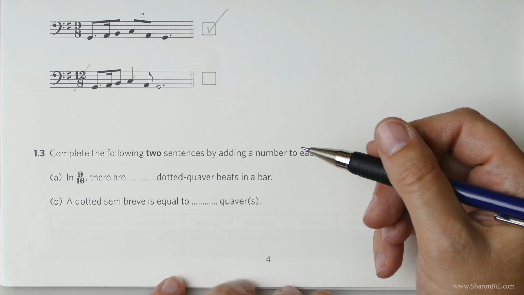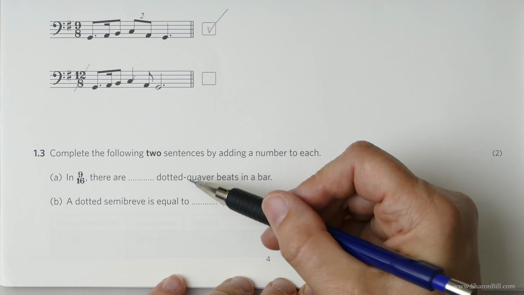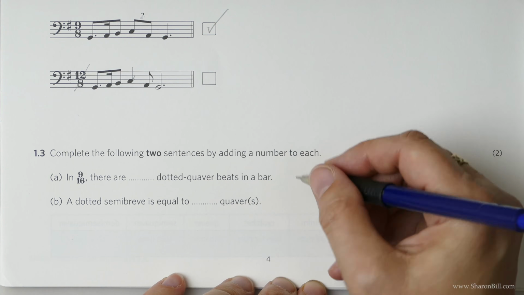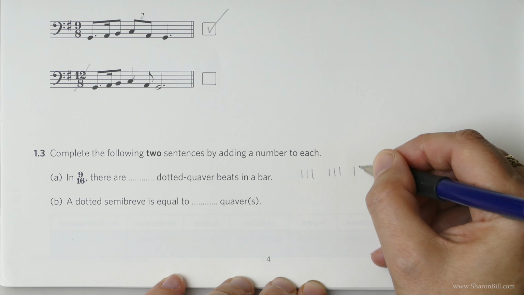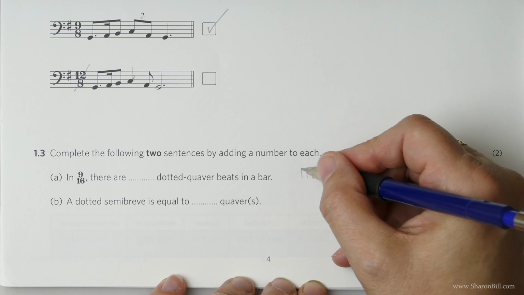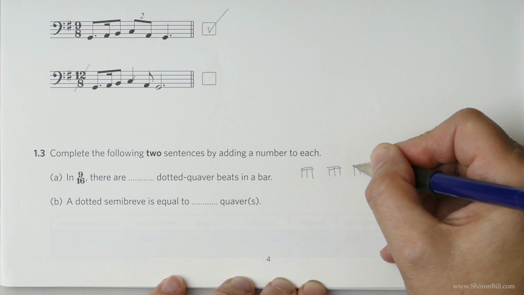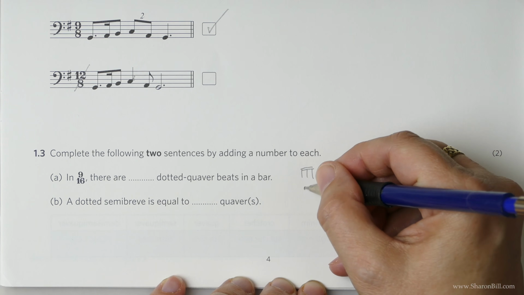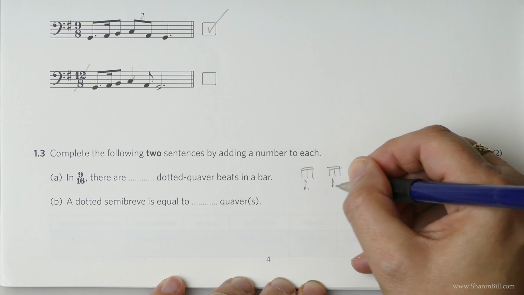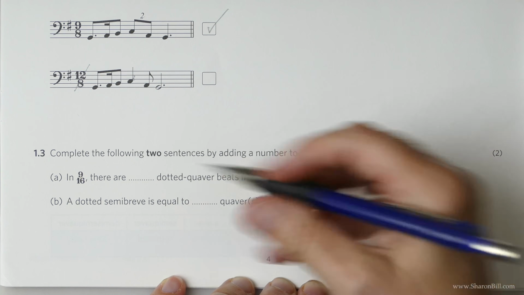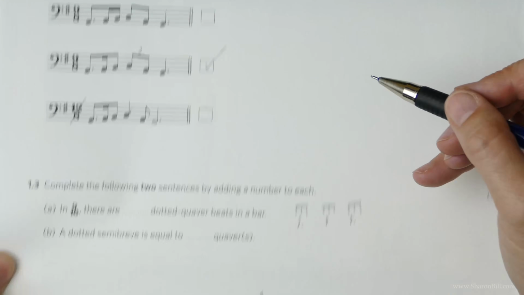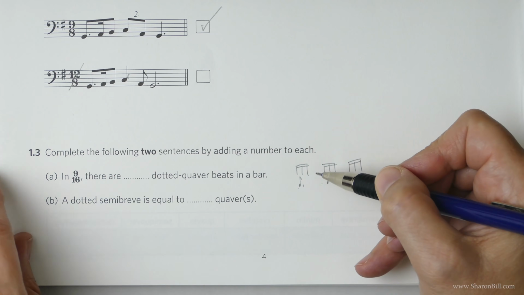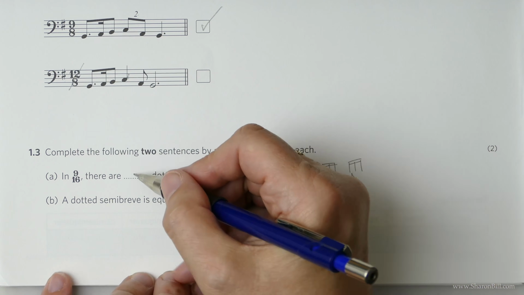So answering these questions: in 9/16, how many dotted quaver beats are there in a bar? Well, if you just visualise that, 1, 2, 3, 4, 5, 6, 7, 8, 9 over 16 means they are semiquaver beats, which means that's the dotted quaver, dotted quaver, dotted quaver. So we can see we're in triplet time, and we know, just as we've just seen here, 9/8 is 3 dotted crotchets. 9/16, it's triplet time. There are 3 dotted quaver beats per bar.